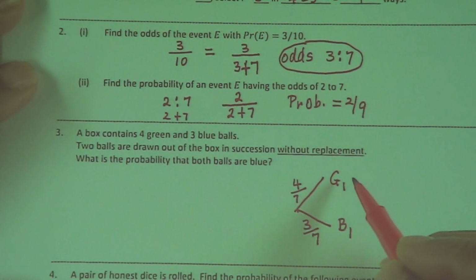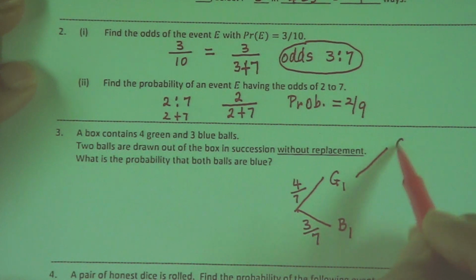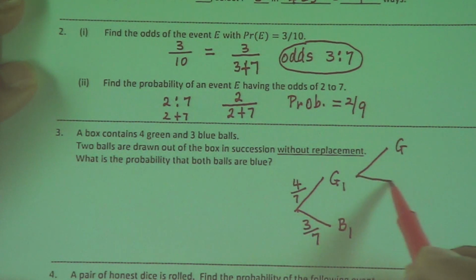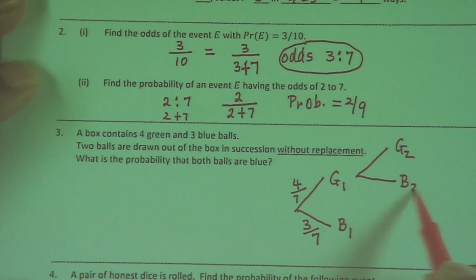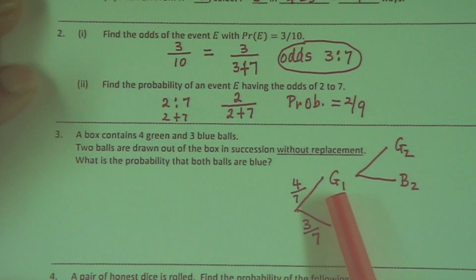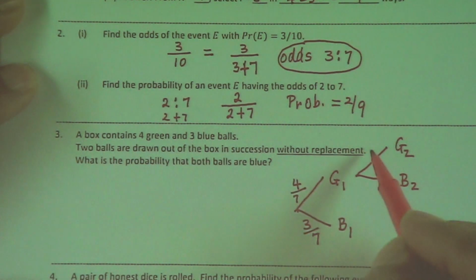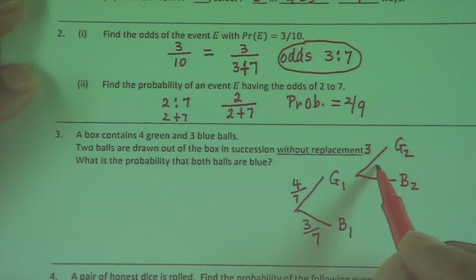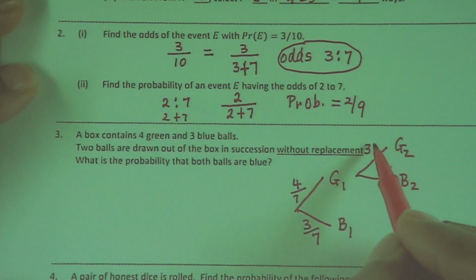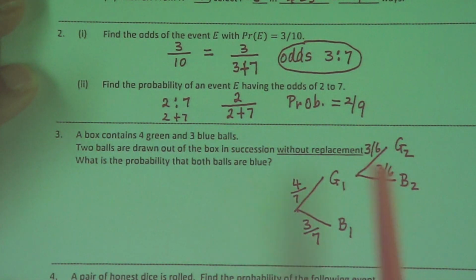For the second ball, again you're going to have two colors. But now we're going to use a subscript of 2 for the second ball. But you're not replacing that first ball. So if you started off with 4 green, you only have 3 green remaining, and you still have 3 blue. So there are 6 balls, 3 out of 6, 3 out of 6. That's 1/2 plus 1/2, that's 1.